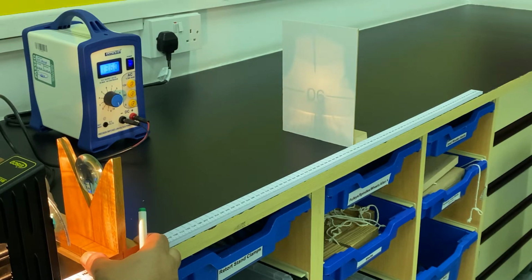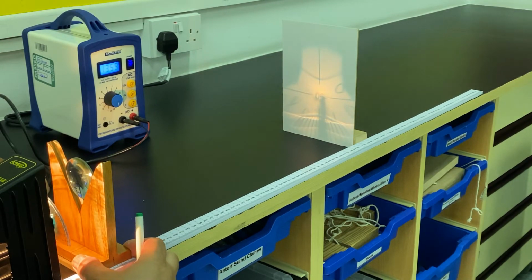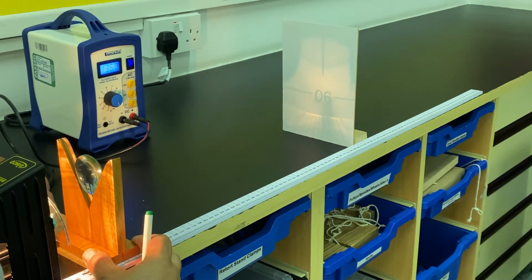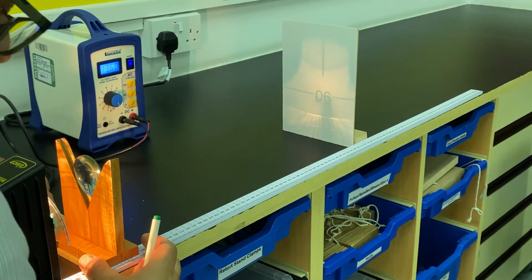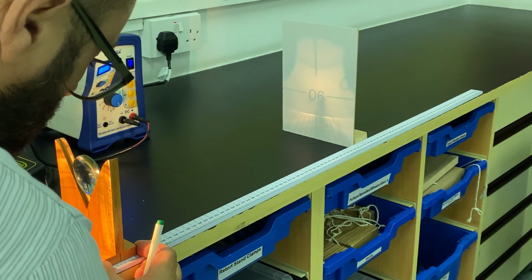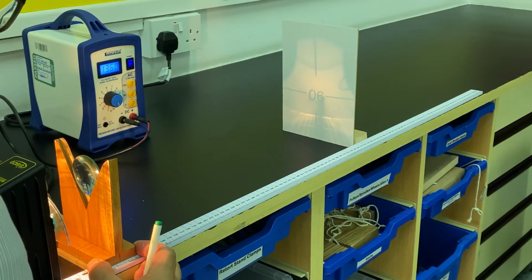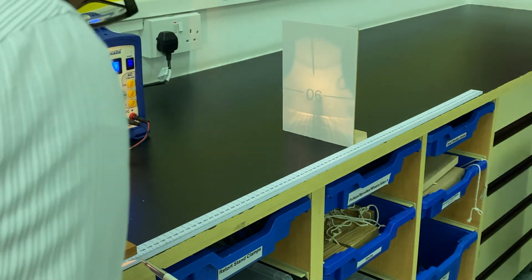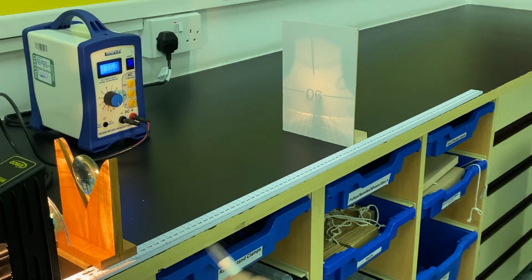Now I need to get the lens. Lens at 67, screen is at 550.